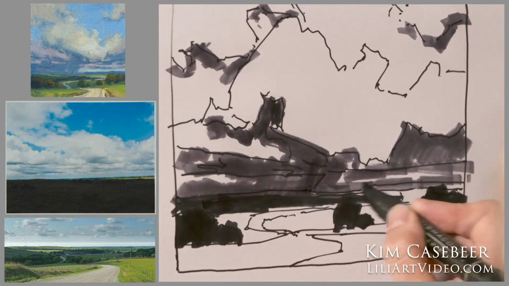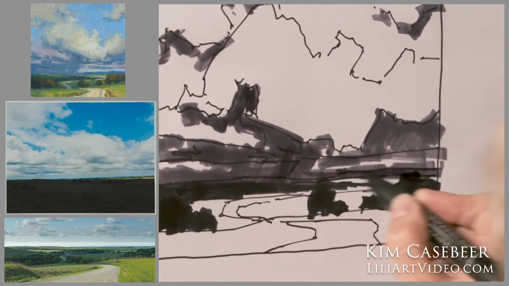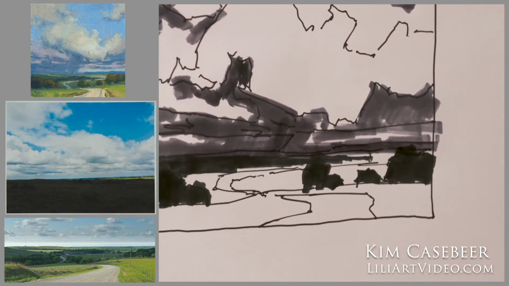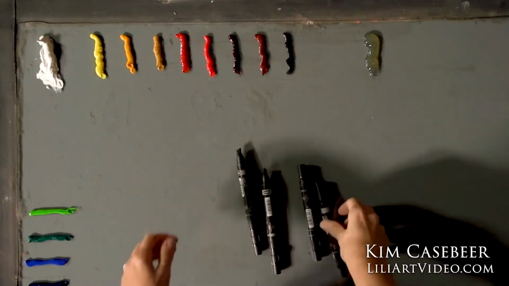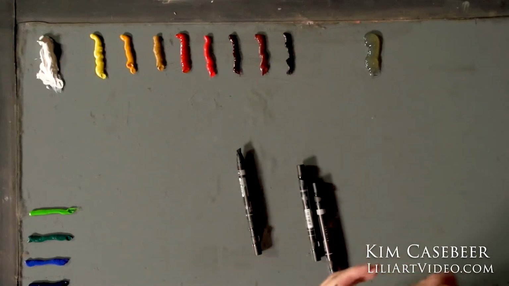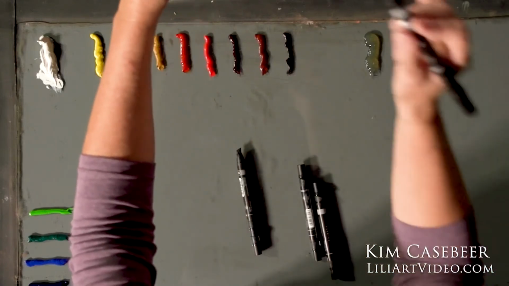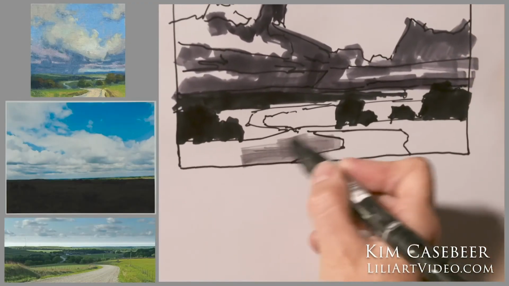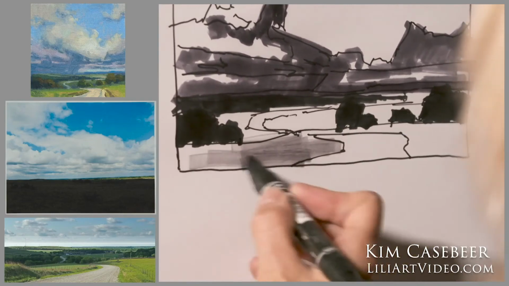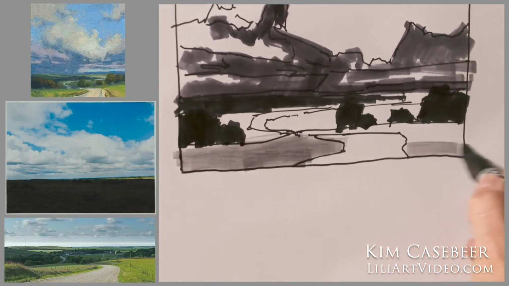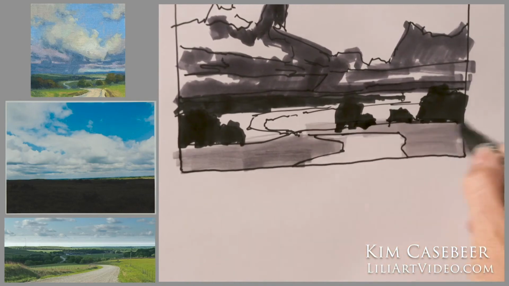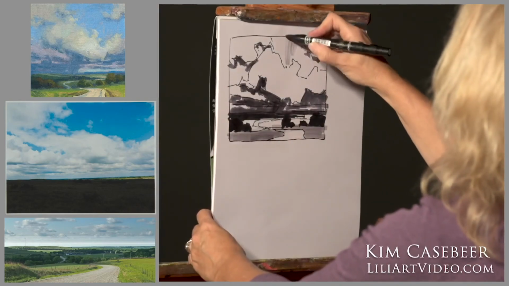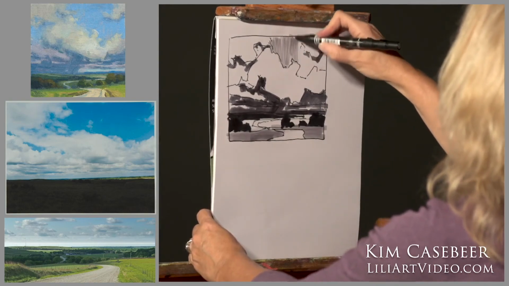I'm going to continue that 50 down here for the horizon line. And now I'll move to the 30% for the light part of the ground plane, the land in the front. And you can see how quickly that fills in your value sketch.